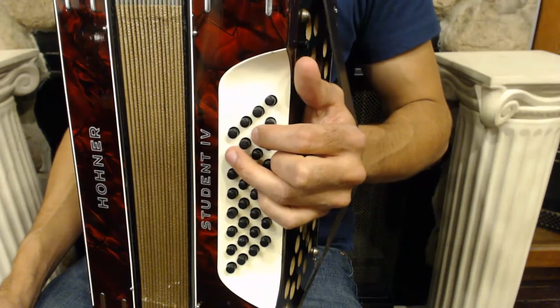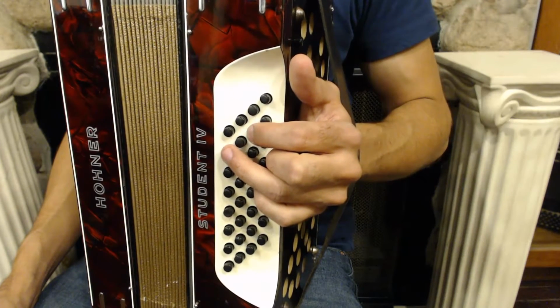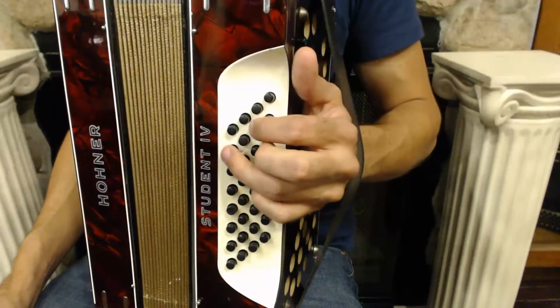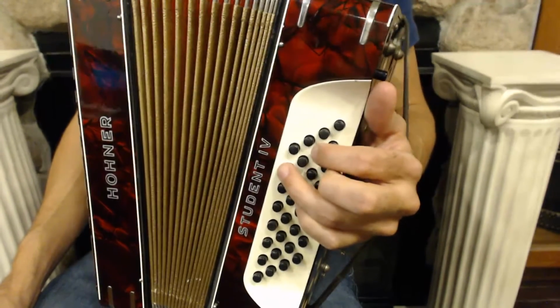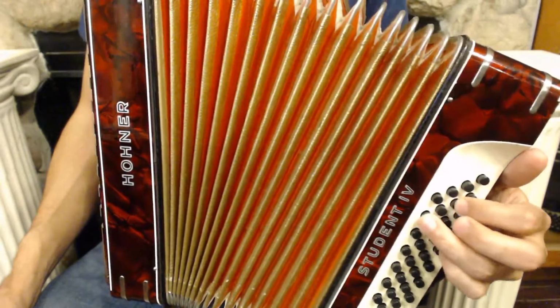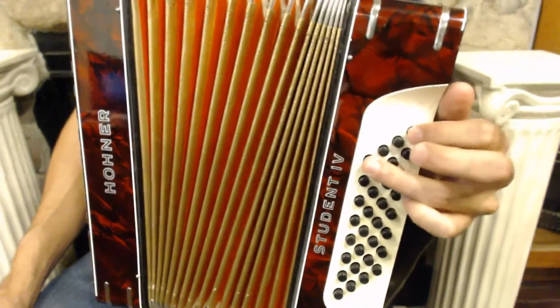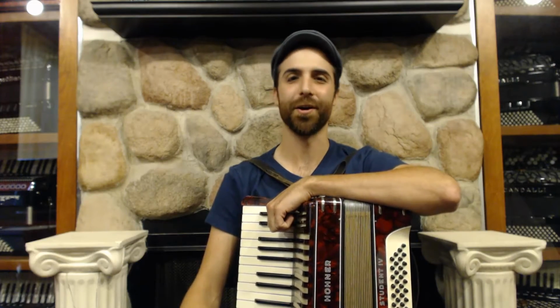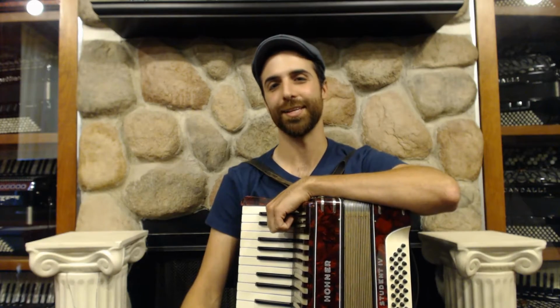Let's try a short exercise. Play 4 chunks of A minor, followed by 4 chunks of E7, and then go back and forth. All of this will prove very helpful as we work on our song of the day, La Cumparsita.